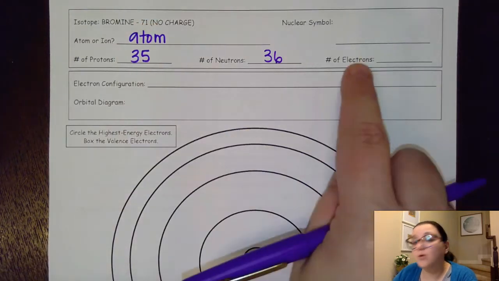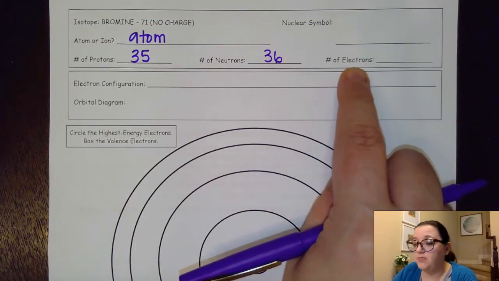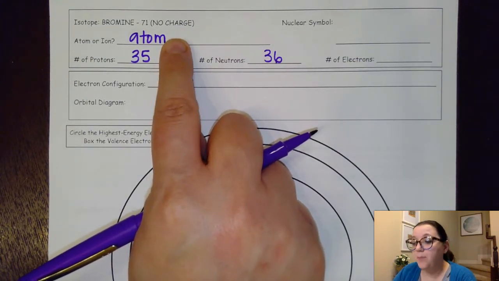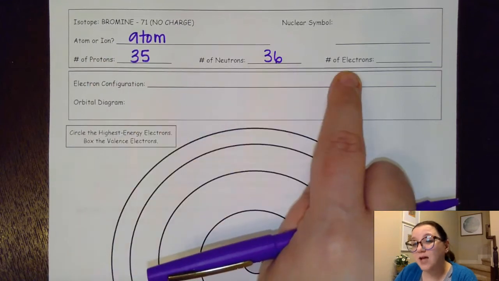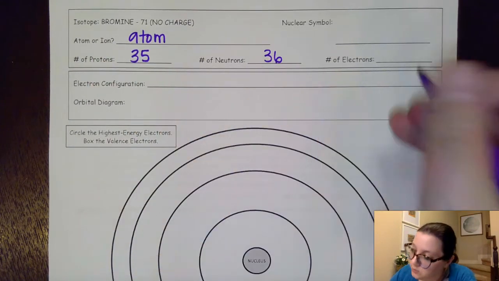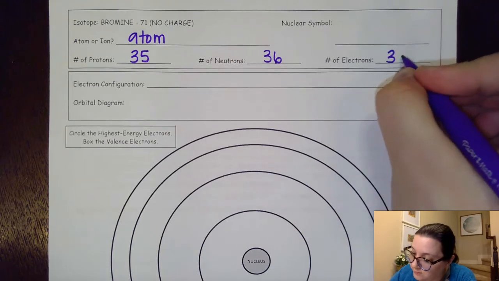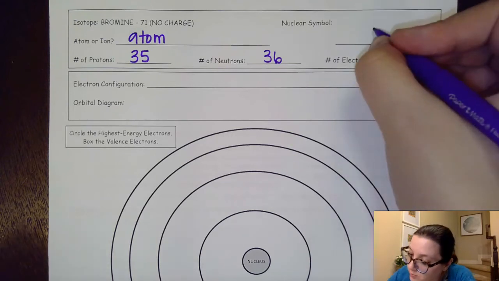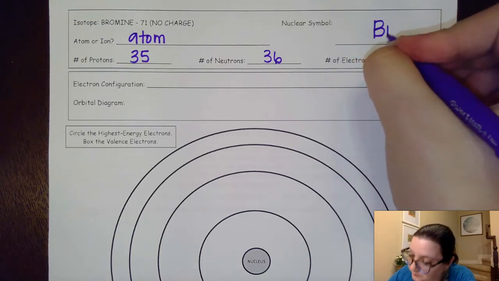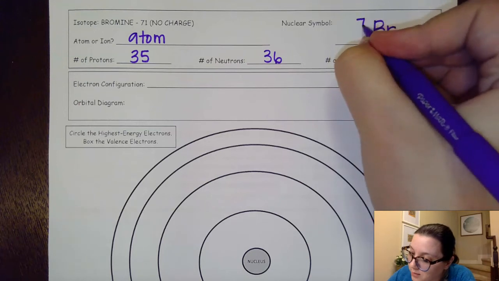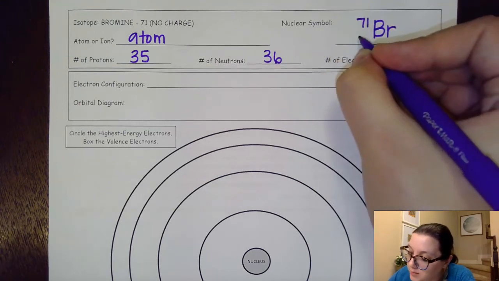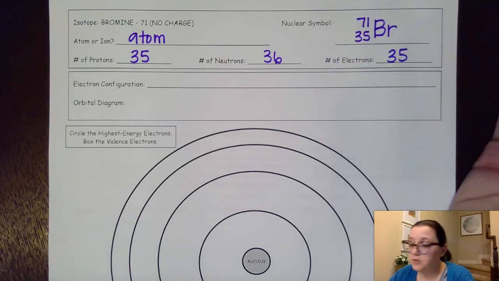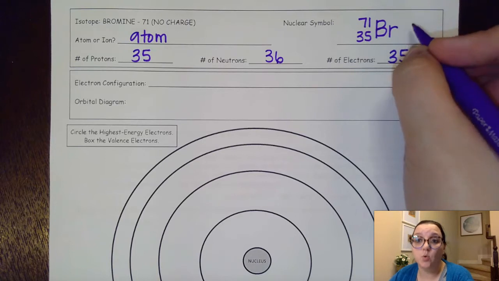Now, to get my number of electrons, this is where I would use the fact that I had no charge, that this was an atom. And so therefore the positive protons and negative electrons are canceling each other out. And so this number should be 35. So next I would fill in my nuclear symbol. As a reminder, I put my bromine symbol in the middle, my mass number of 71 on top, my atomic number on this bottom corner, so 35. And since this was an atom with no charge, I can leave that top corner blank.